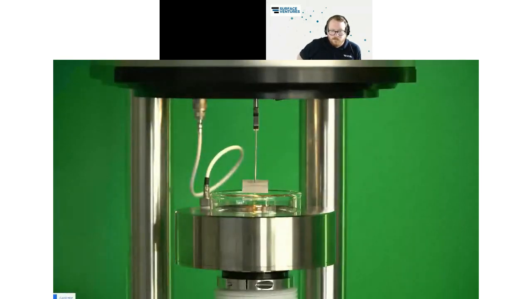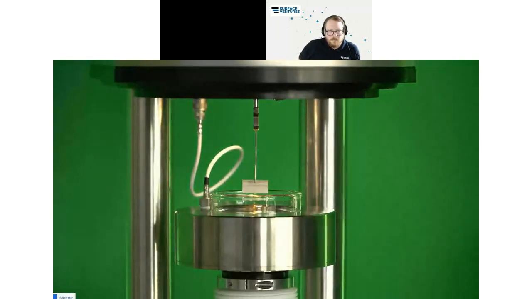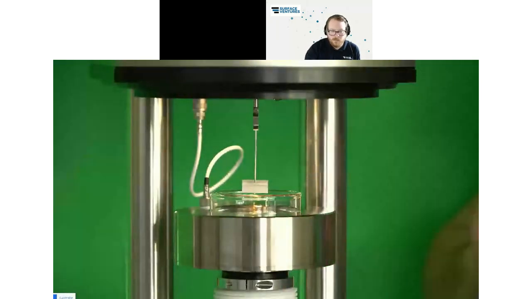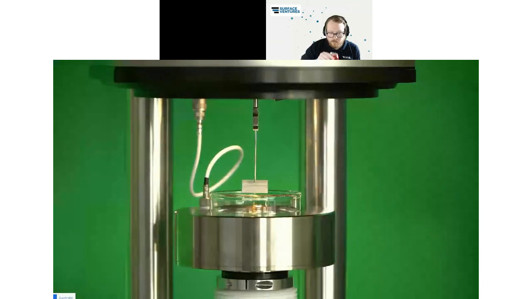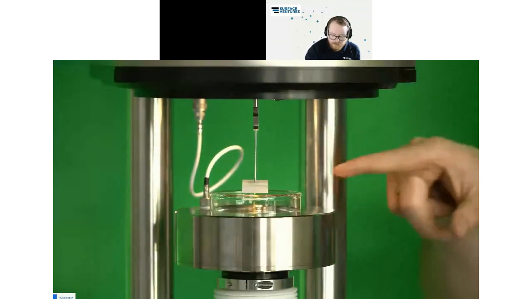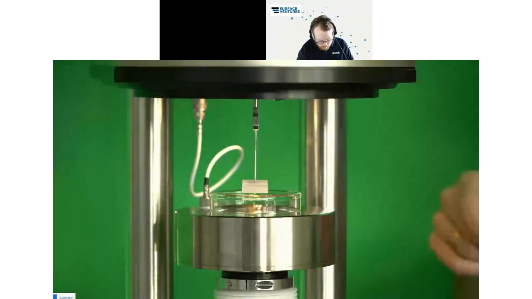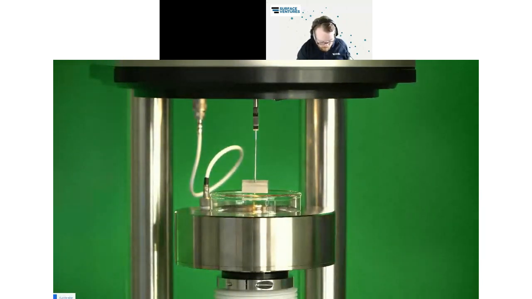What I want to show you before I start the experiment, this is here our Wilhelmy blade. And this blade is made from platinum iridium. It's a very sensitive device. What we typically do is after each measurement, we wash this blade with water and a bit of acetone, and then we heat it up with a Bunsen burner.